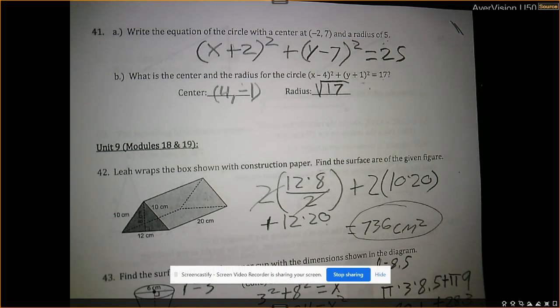Okay, I think that's a good place to stop for today. That is the very front and the very back of your review. We'll keep it going next week.